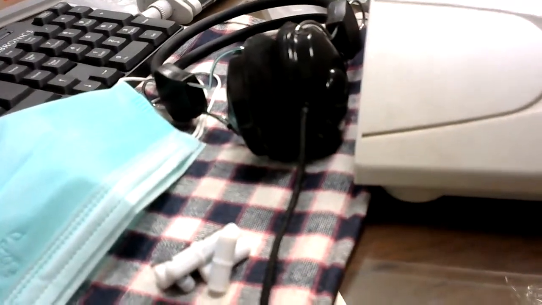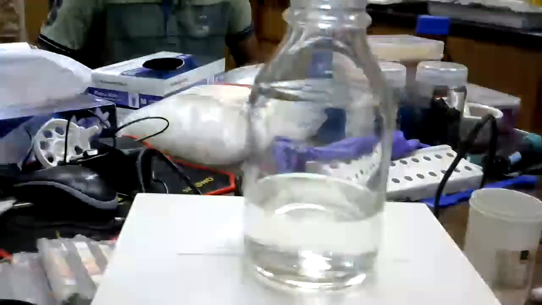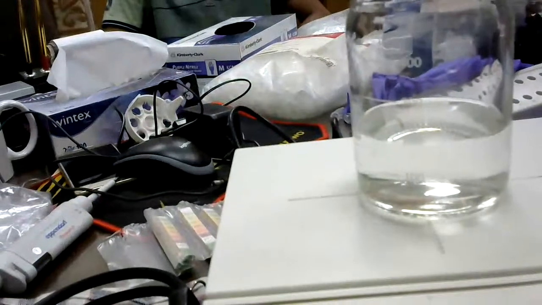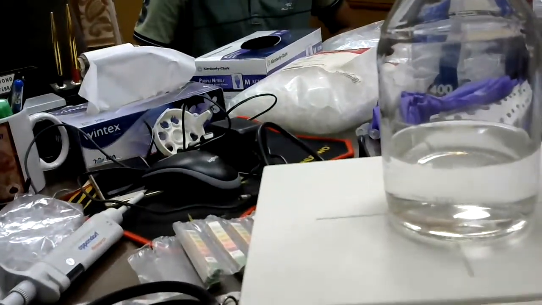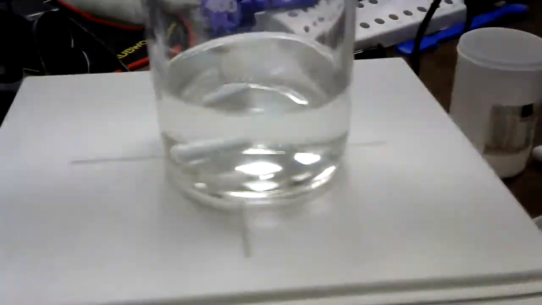If I put it inside this bottle, it is too big. So either I can put a smaller one, or this one, or this one. These are the smaller ones. Four bits are there. Okay. So for example, if I put this one, can you see the bit is there?